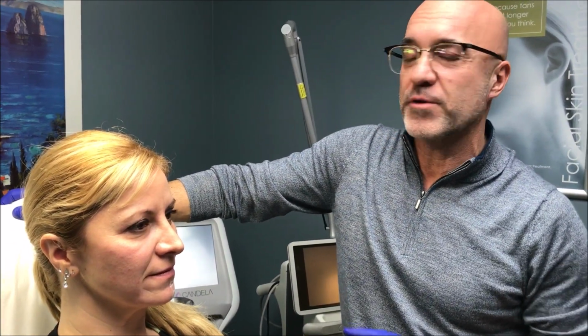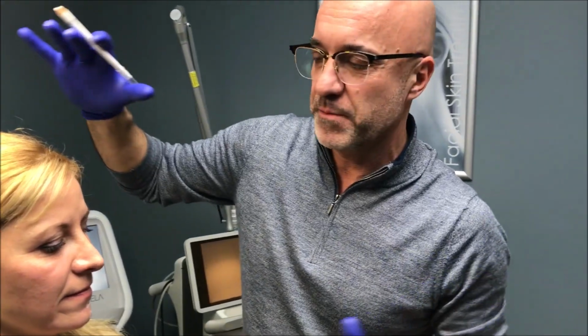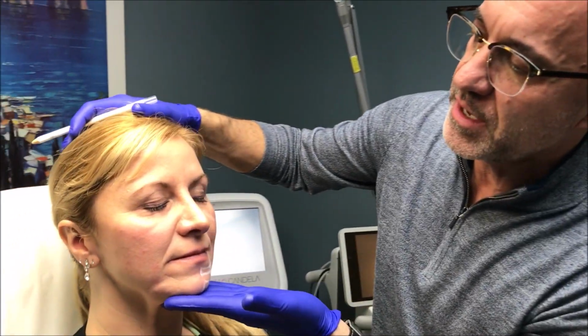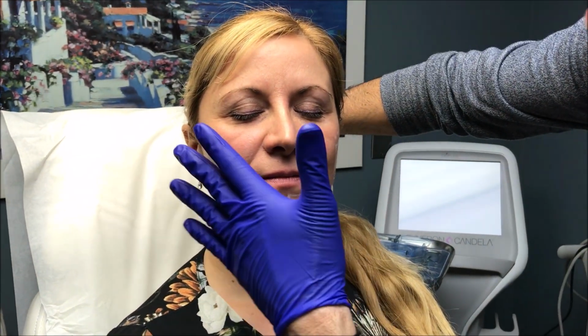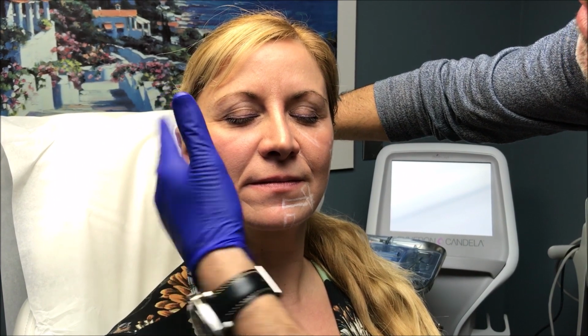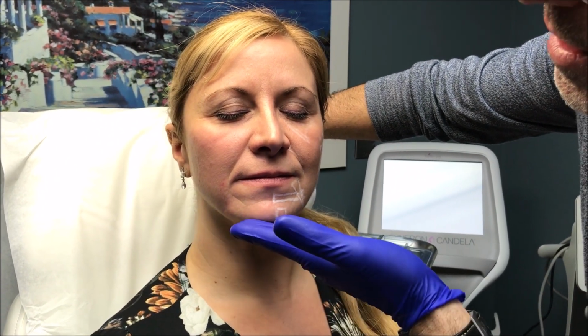Today we have Anne, and Anne is part of our 40-something cohort. Beautiful lady. I just want to tell you what we've been doing. So already we have done the right side of Anne's face. And what have we done? We have done what we call a lateral vector lift and a chin jawline enhancement.